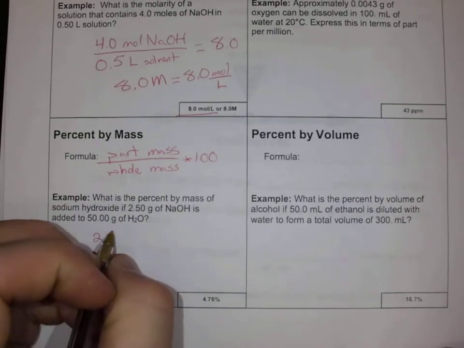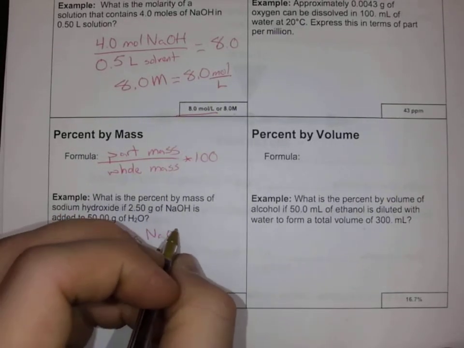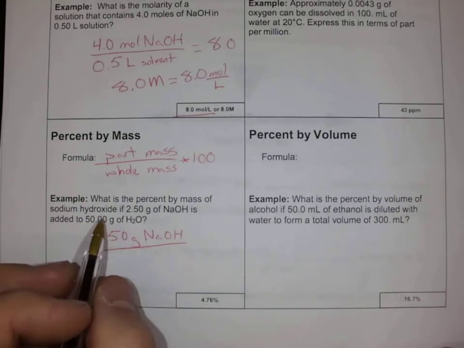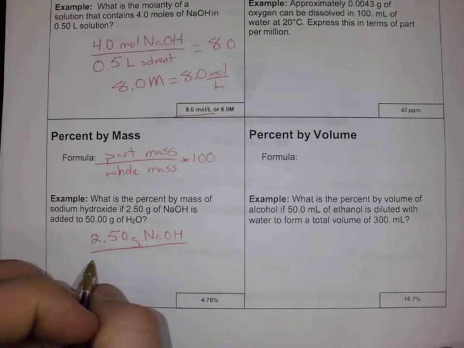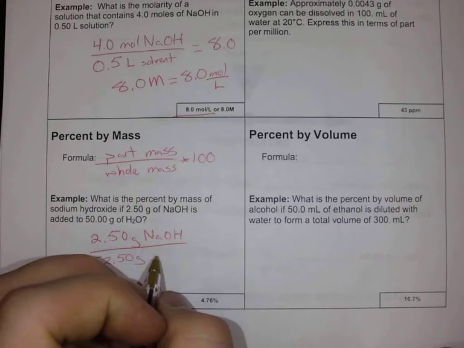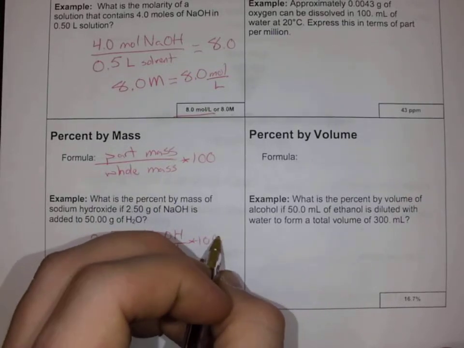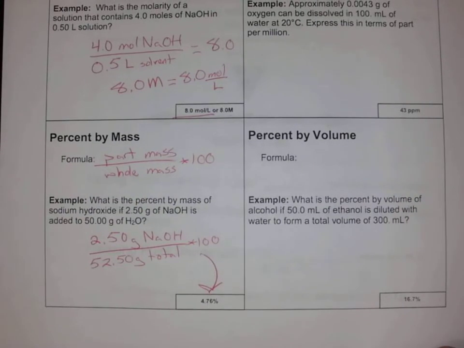So we would want to do 2.50 grams of NaOH here over the total mass. My total is those two added together, so over 52.50 grams total. What does that equal? Right down there, 4.76.